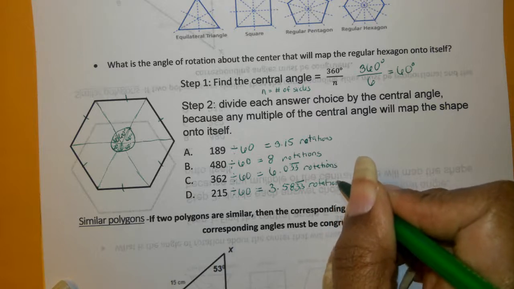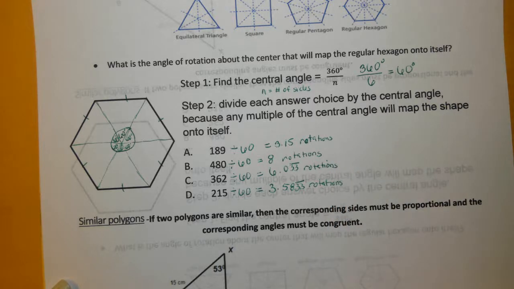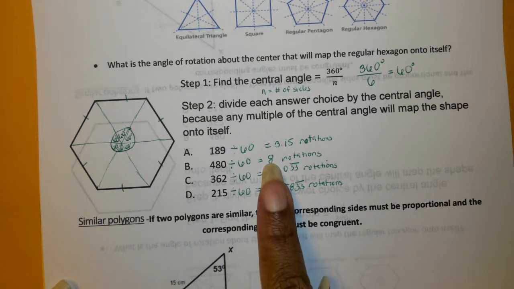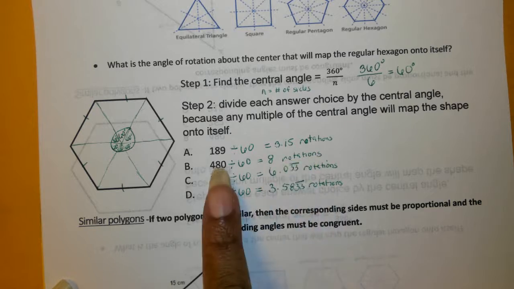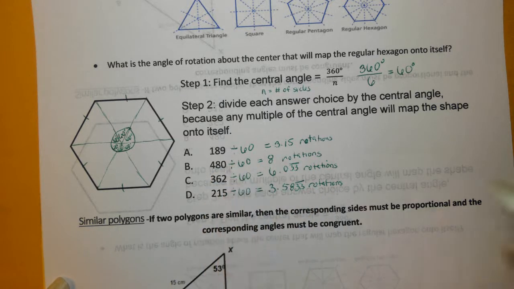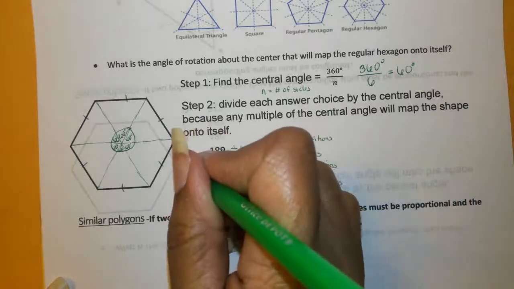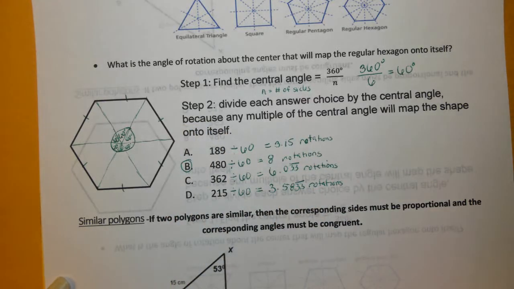Rotations. So remember, only the ones that make a complete rotation are the ones we can select. In this case, we have 8 complete rotations for 480 degrees, so this is our only viable answer choice. We do the same thing no matter what it was. If it was 360, would it work? Of course it would, because 60 divided into 360 gives us 6. So any multiple of that.